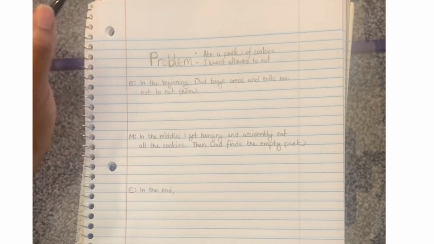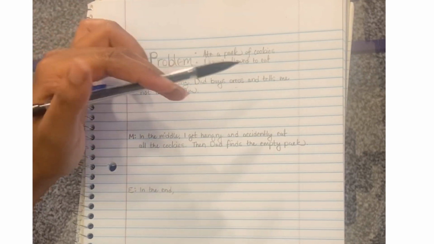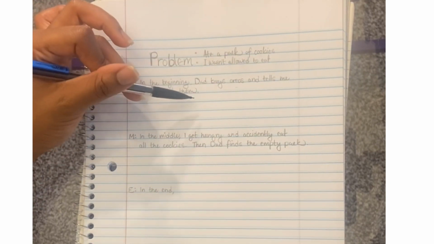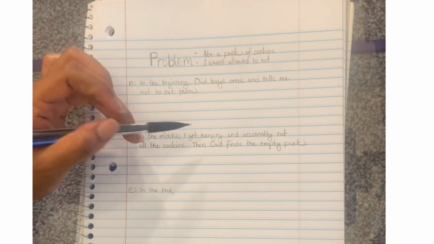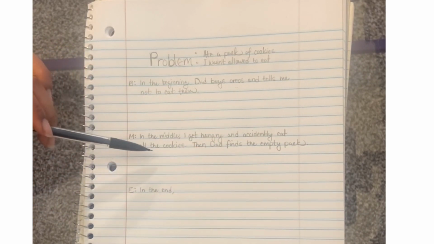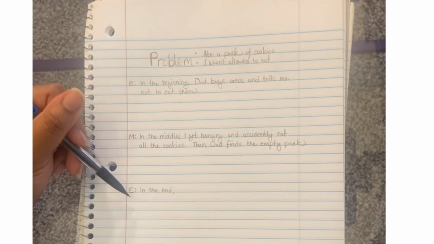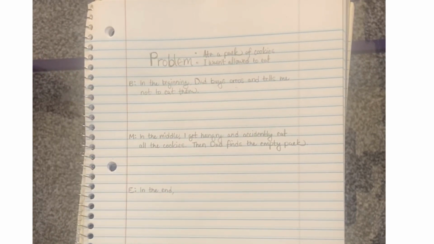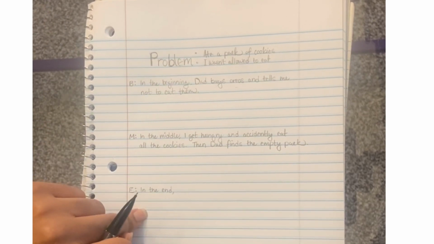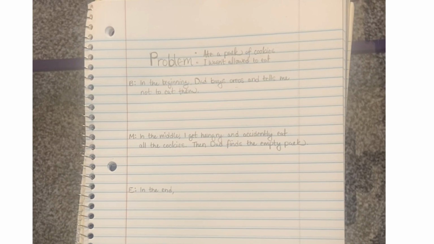So, in the beginning, Dad buys Oreos or whatever type of cookies you like. You can substitute whatever you want right there. Dad buys Oreos and tells me not to eat them. In the middle, I get hungry and accidentally eat all the cookies. Then Dad finds the empty pack. And at the end, I don't know what's gonna happen until I do my improv. That's gonna tell me what my lines are gonna be, and what the ending should be. So this is something that we're ready to act out now.